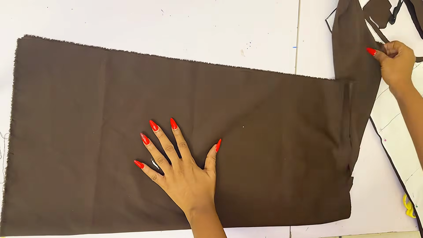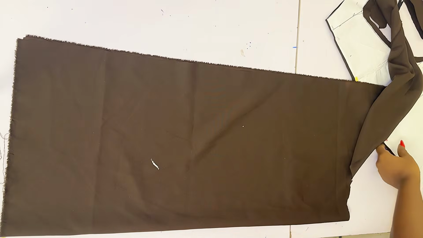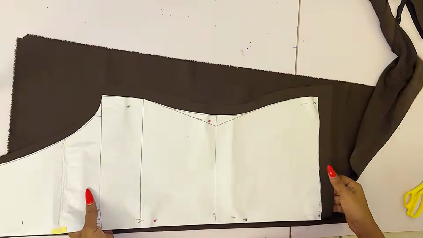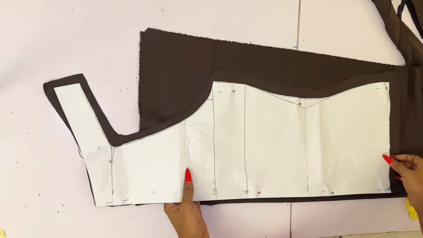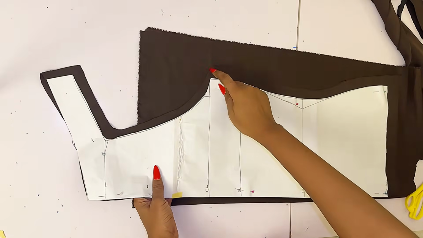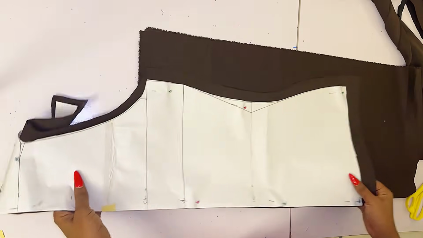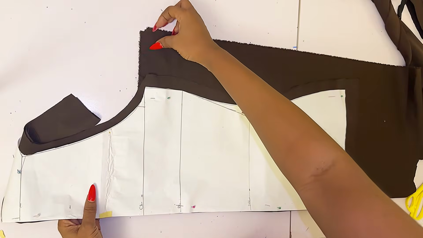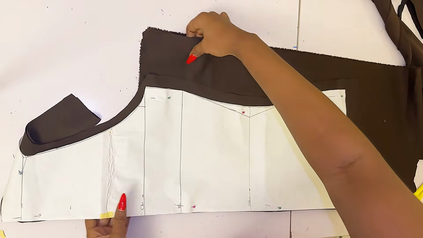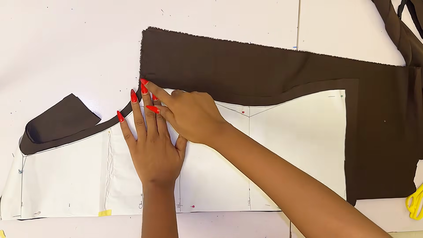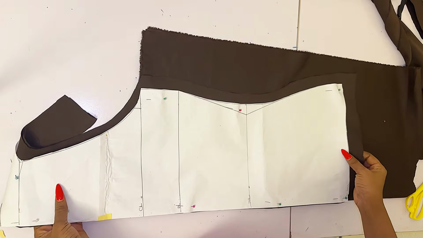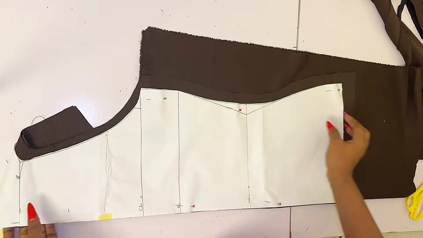To cut out the back piece, there won't be any need for any pattern. I'm just going to get my fabric and place it on fold. And then I'm going to place my front piece right on the fabric and let it stop at the bust line, okay? This top is going to be a halter neck, so I'm just going to place it right at the bust line, place it side by side, and cut out the back piece.